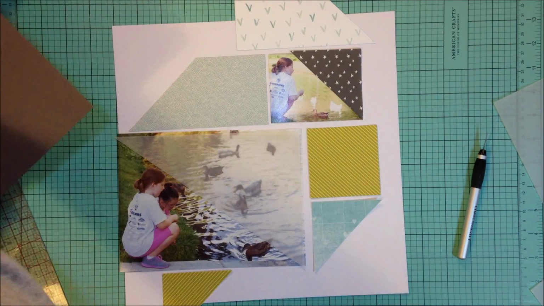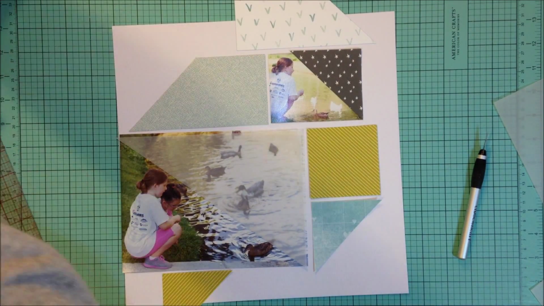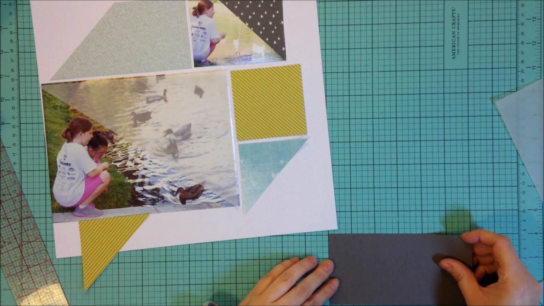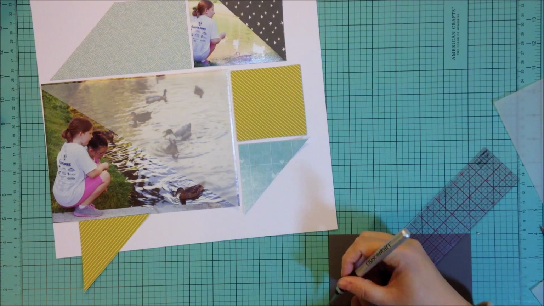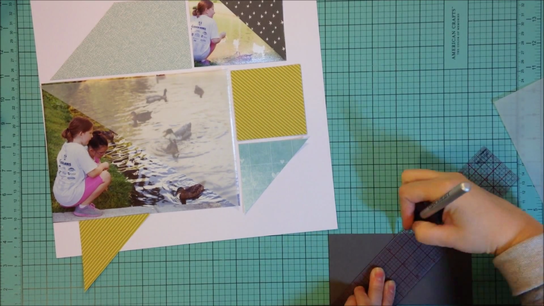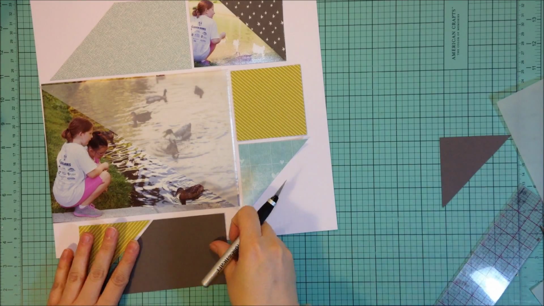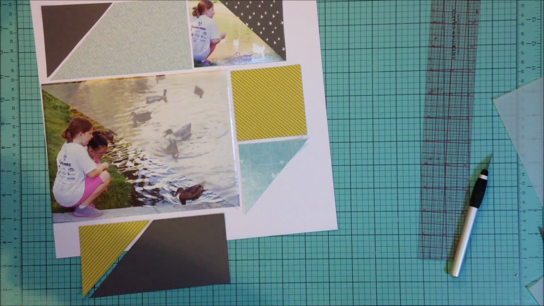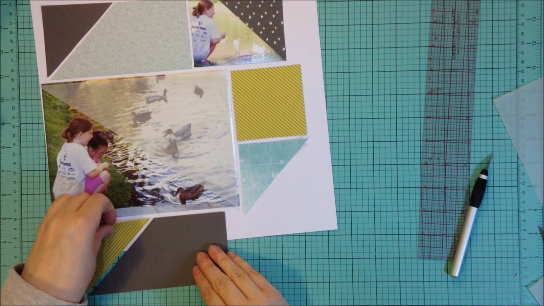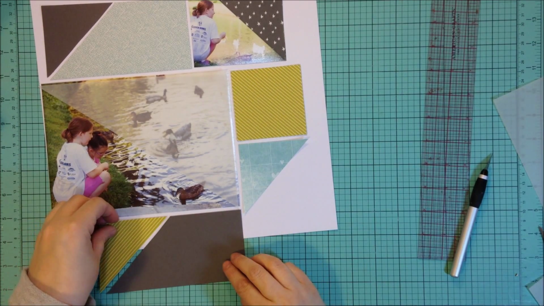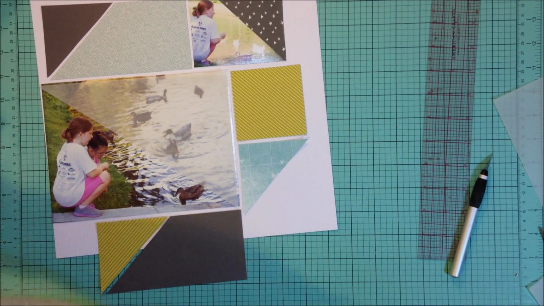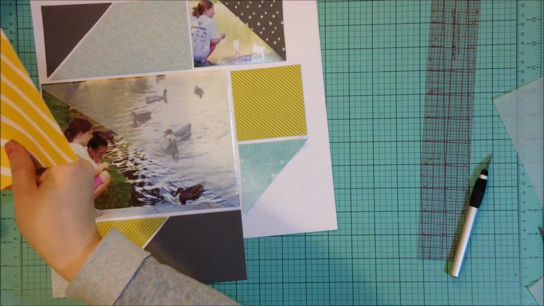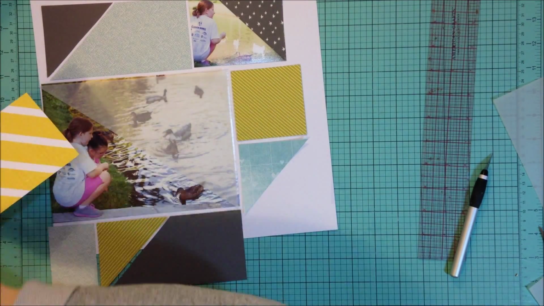I'm using the blues from the kit and a little bit of the gray because the gray kind of matches the tone of the water and of the ducks. But I realize my daughter is wearing bright pink shorts, and so I'm going to bring pink in as an accent color. So I'm just kind of keeping that in mind and trying to keep everything else relatively, well, I'm not making it very pattern heavy because the design is very bold on its own. I don't want to have really bold patterns.